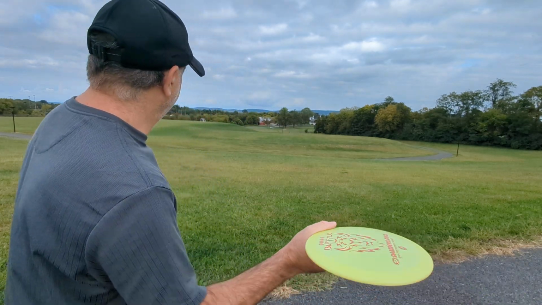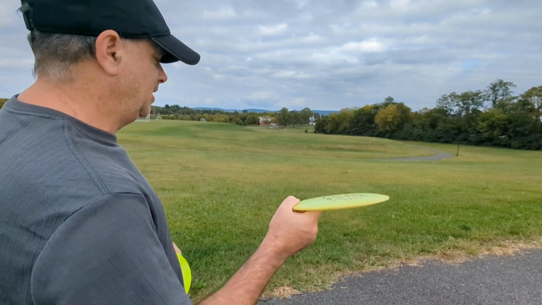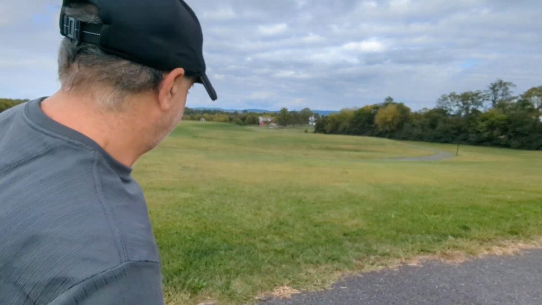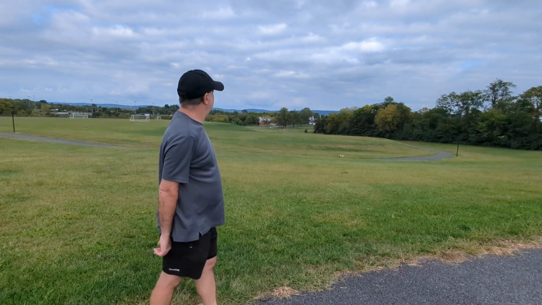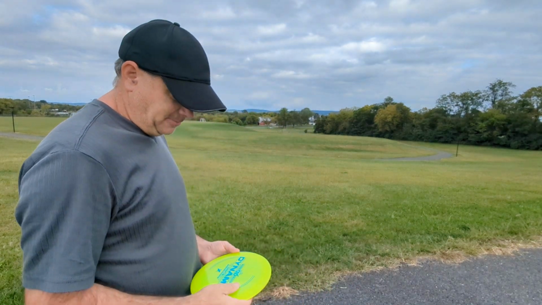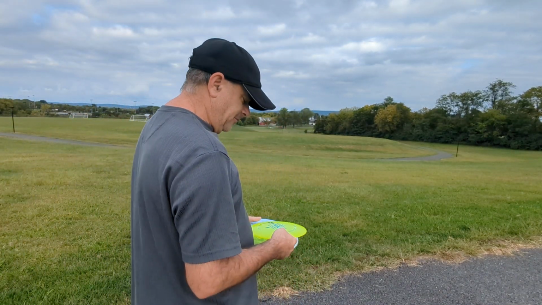Let me see how much it fades. I'm going to throw it off. Let's pretend that there's objects in the way here, trees, and I'm trying to go around them. Are you ready? You see? Just turn the whole way. That's because of that strong propensity to fade there, the 5 fade. That's a lot of fade.